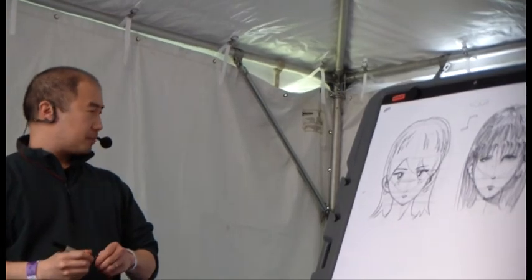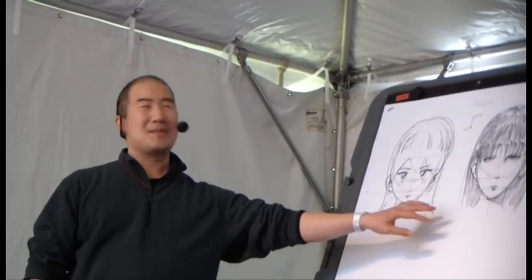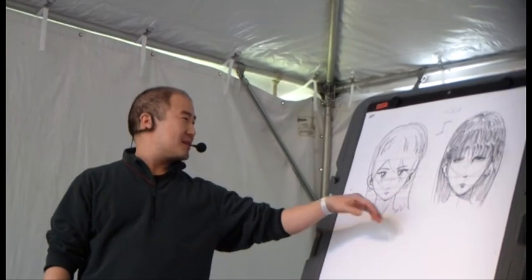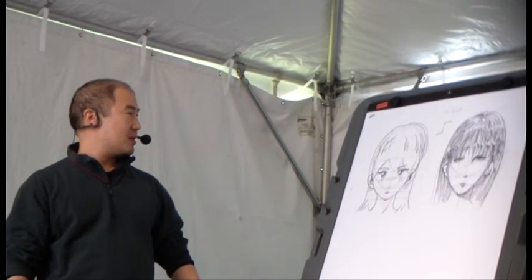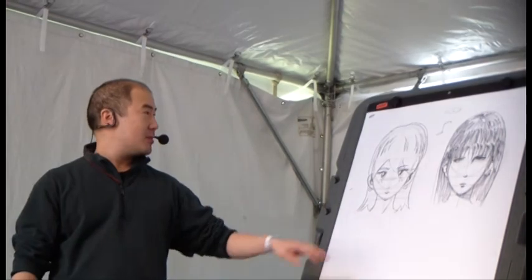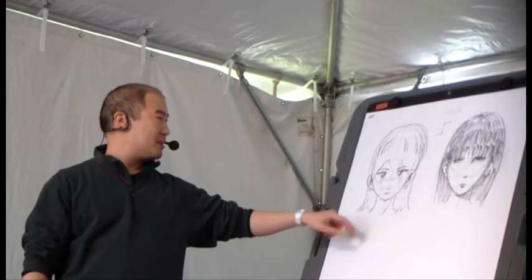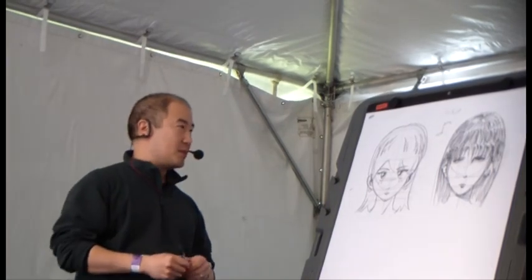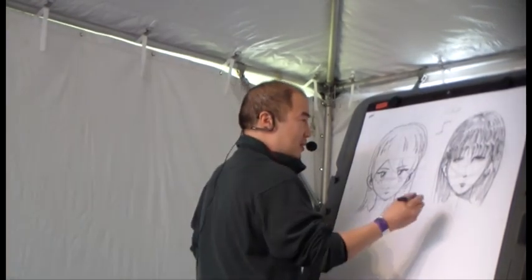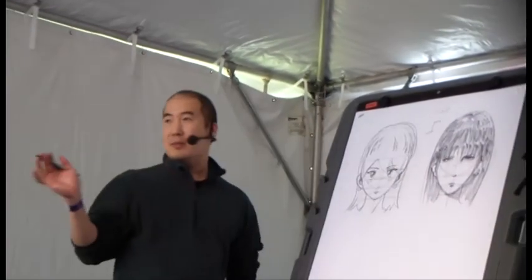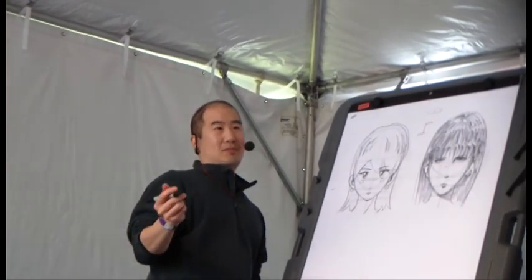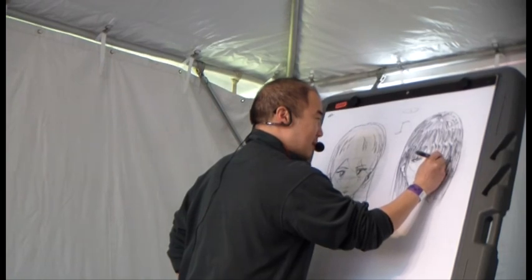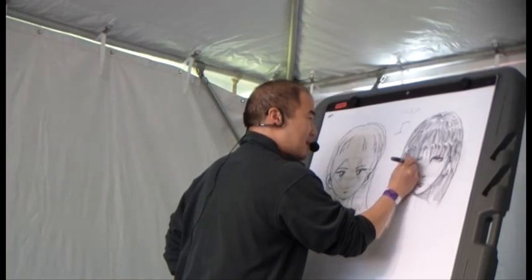So, same character, well, not same character, more or less. Same female manga character, except a different genre of manga styles. Okay, one more realistic, the other one a little bit more cartoonish, if you will. And I can always embellish these things. Let's say if I want to make her a little bit more not so friendly, I can go ahead and darken underneath the eyes.